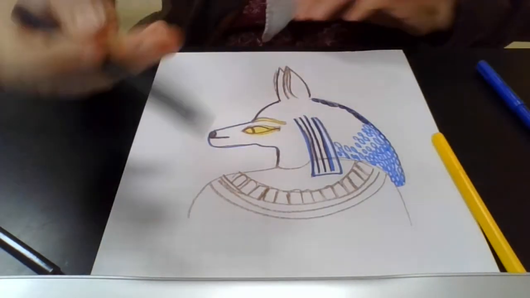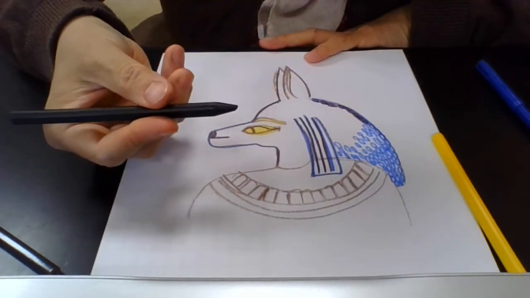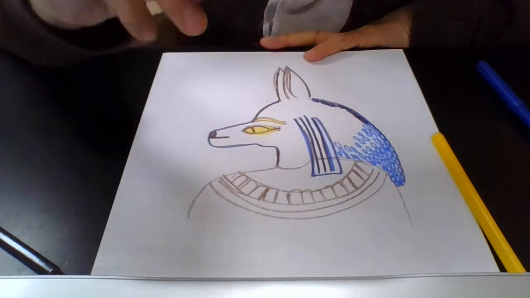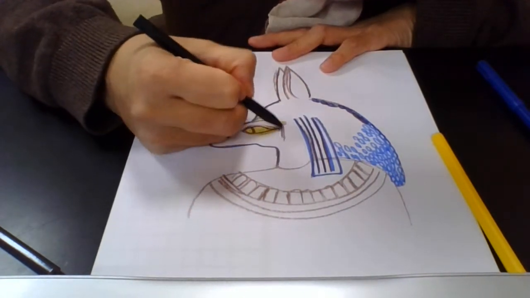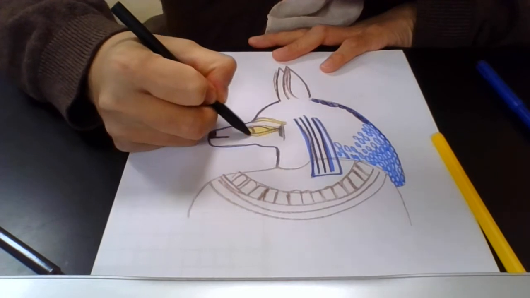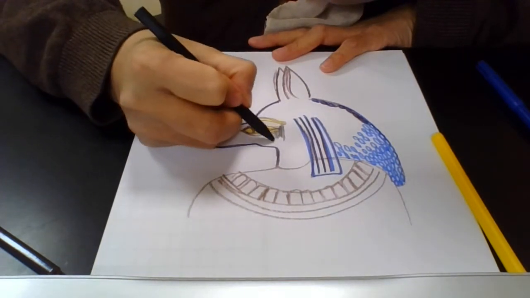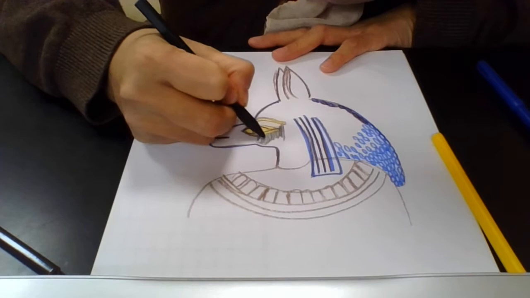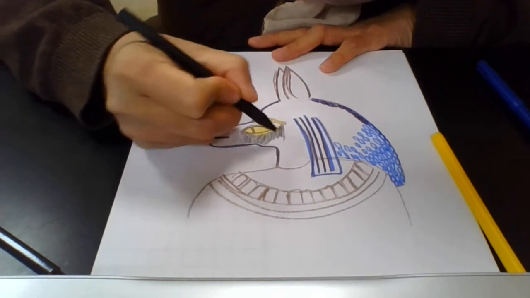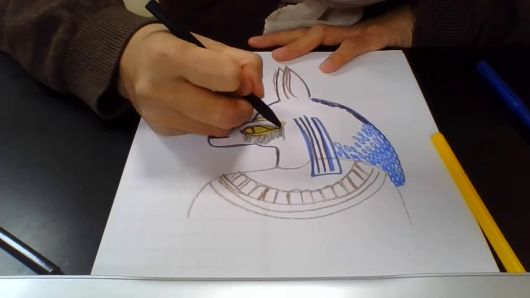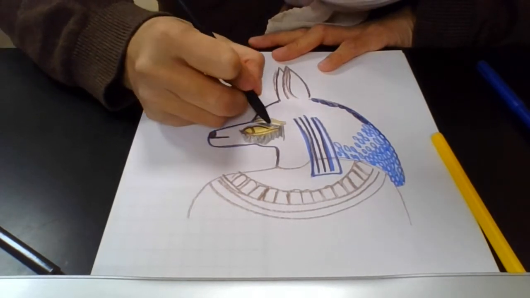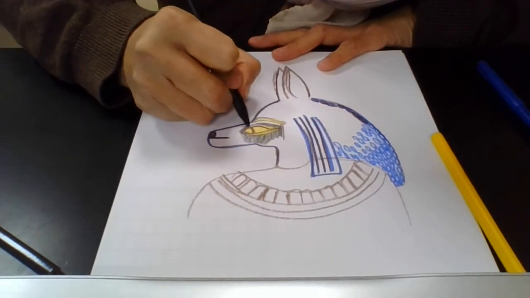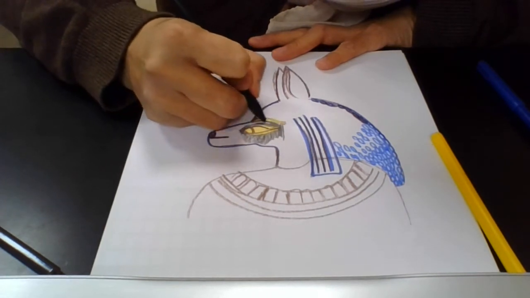When I color around it, I wouldn't recommend using regular crayons if they're not pointed like these, because these function just like a color pencil, and it allows you to get into all those little tight corners and not mess up your drawing. So I'm going ahead and coloring this black. As you can see, I'm going around it so I can still see that eyeliner right there, and I'm going to go around the eyebrows as well.